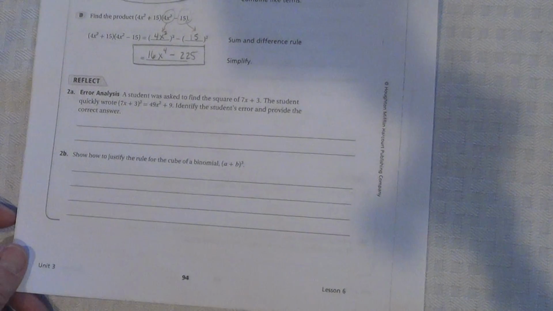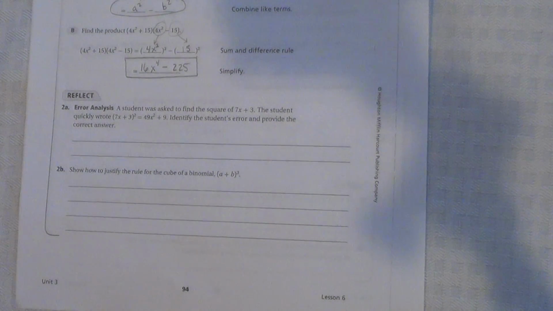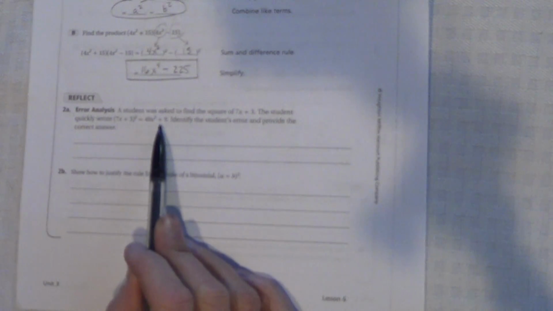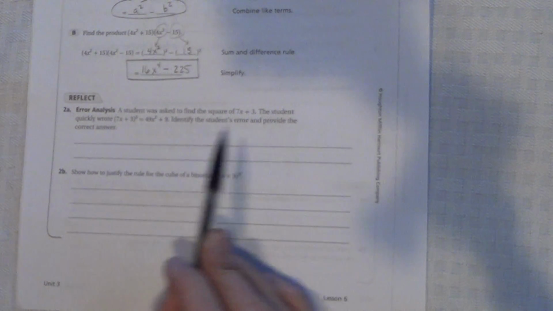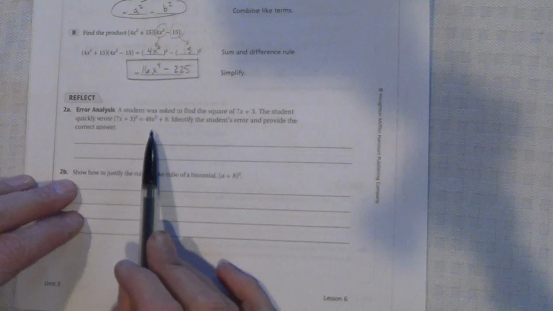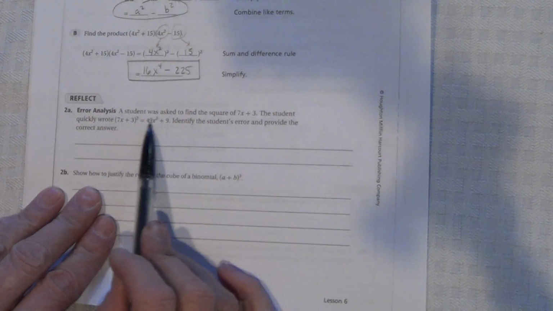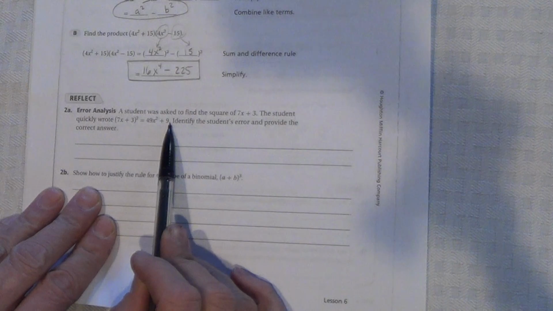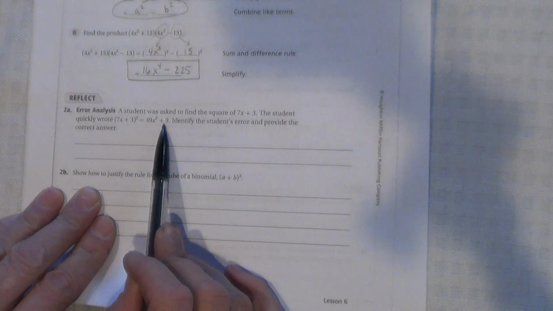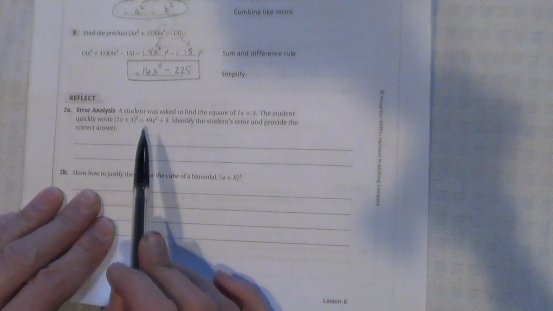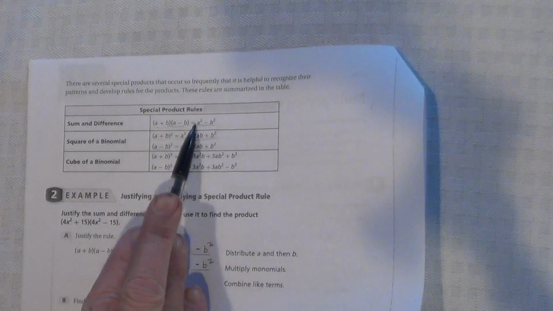Okay, down near the bottom of this, a student was asked to find the square of 7x plus 3. The student quickly wrote 7x plus 3 squared equals 49x squared plus 9. Identify the error and provide the answer. Well, you notice that the only time that we end up with a binomial answer in doing anything with these binomials is up here when it's the difference of two squares.